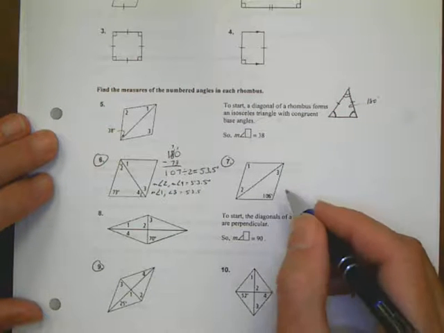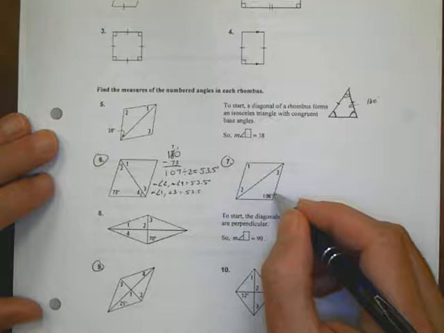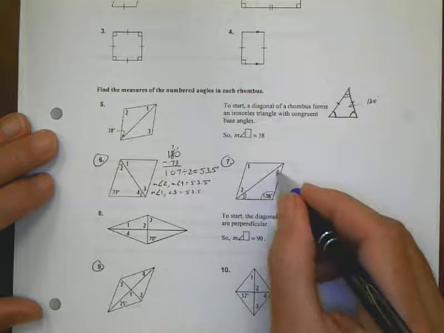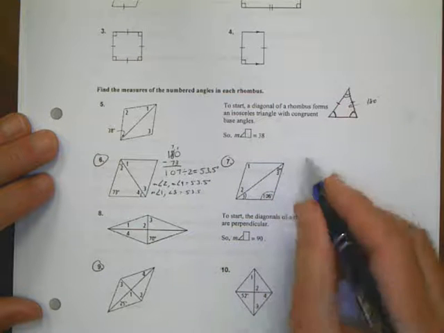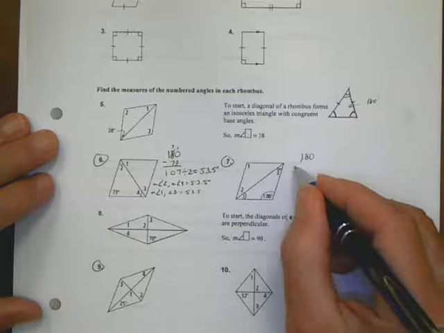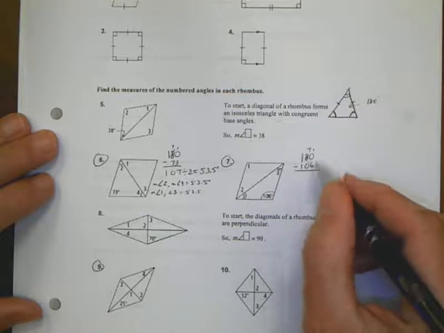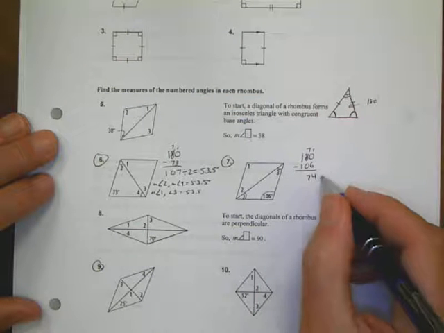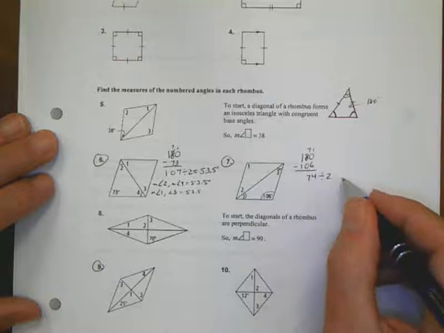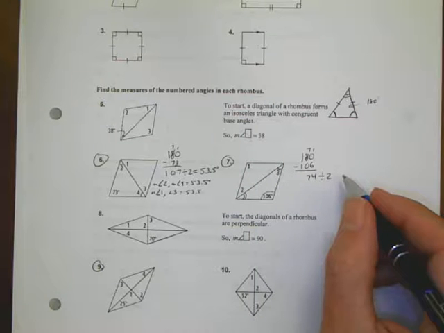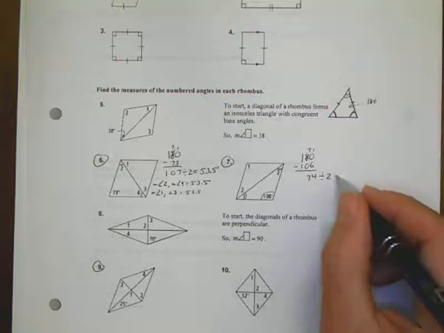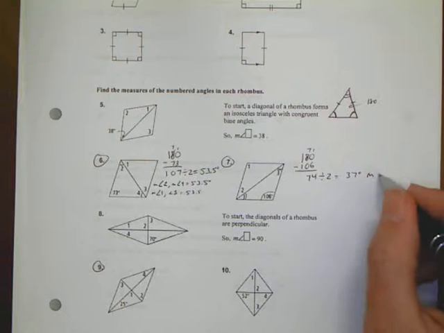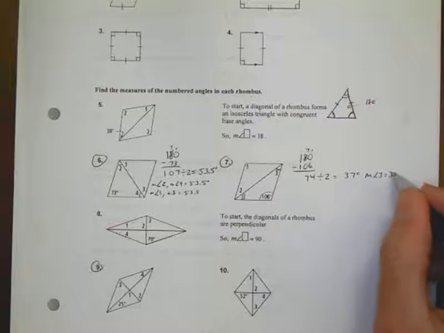I'm going to do the same thing with number 7. When I look over here, I can see that they've already given me 106 degrees on this point, and what remains then are my base angles of the isosceles triangle. So using the same strategy, if I start with 180 and I subtract 106, I'm left with 74 degrees for angle 3 and the one that's not there. So I'm going to go ahead and divide that by 2 to see what the measurement of angle 3 is going to be. And 74 divided by 2 is 37 degrees. So my measurement for angle 3 is 37 degrees.